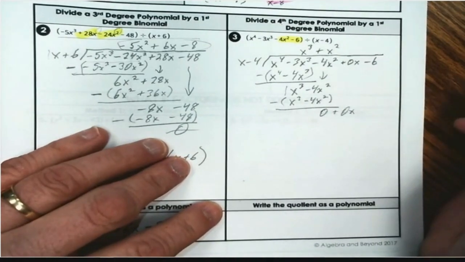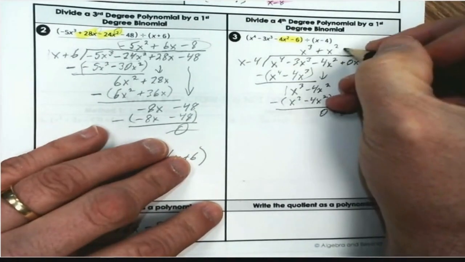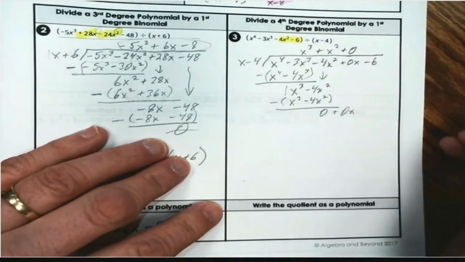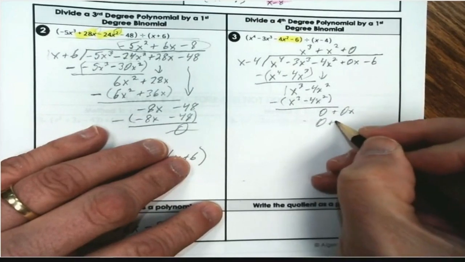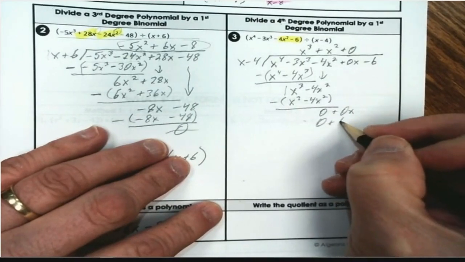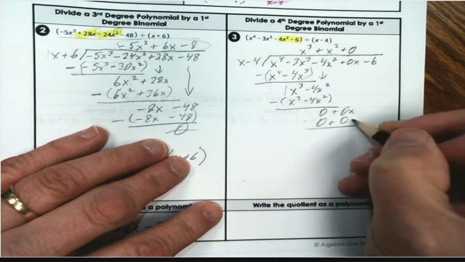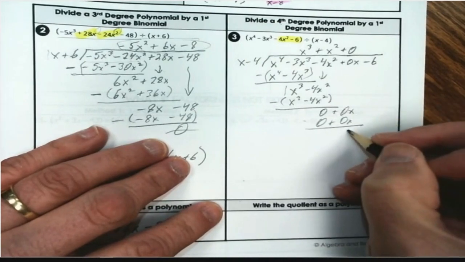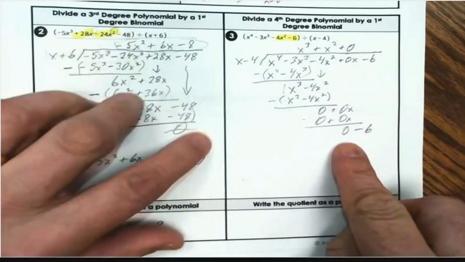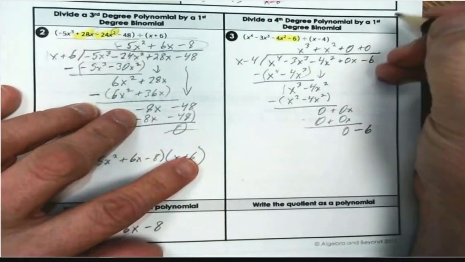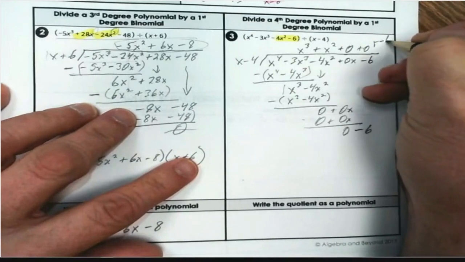So how many times does x go into 0? A 0 amount of times. So 0 plus 0x, this is still a 0. Bring down the minus 6. How many times does x go into 0? That's it. There's nothing left there either, just a remainder of negative 6.